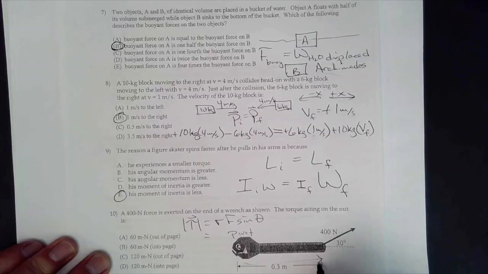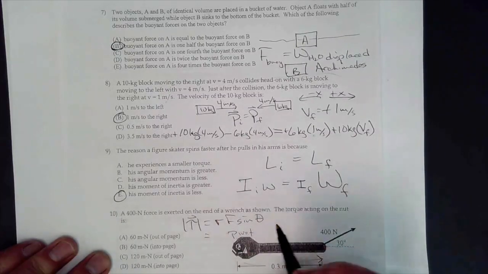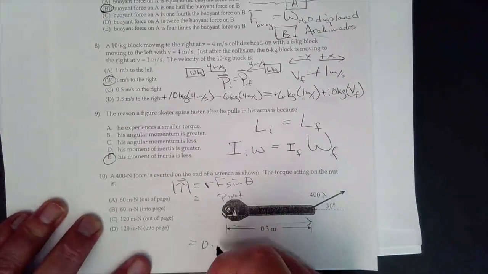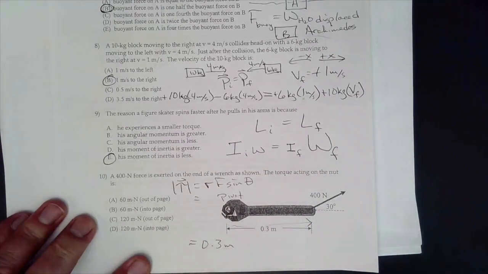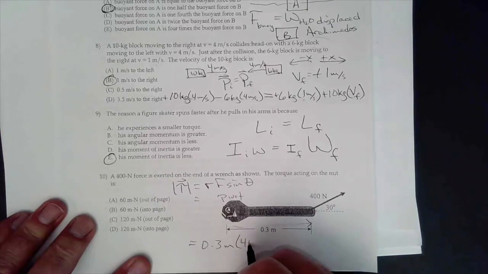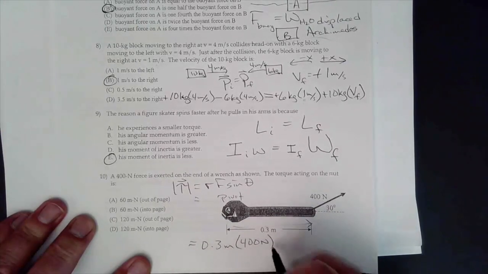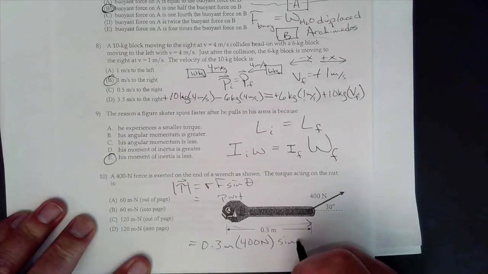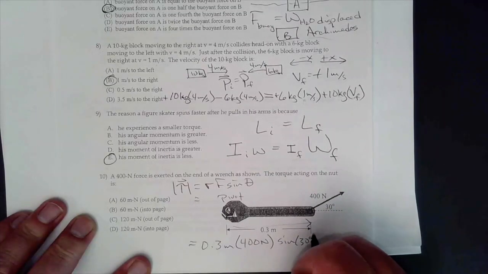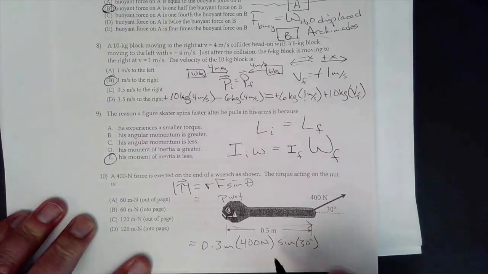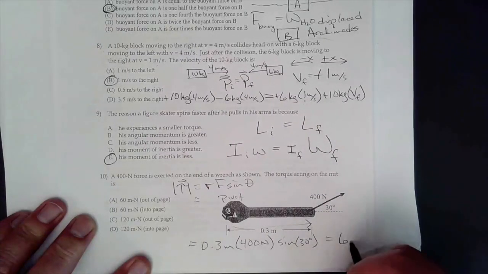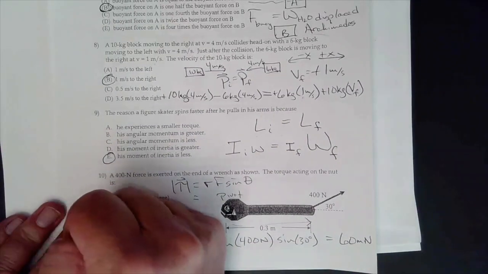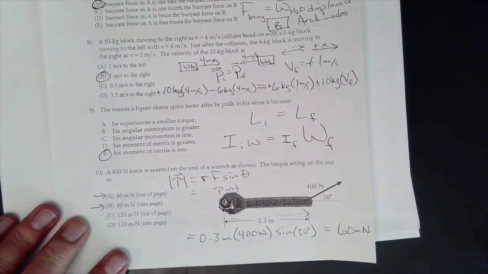So that's going to be, I'll put it down here, 0.3 meters times the force of 400 newtons times the sine of the angle between those two directions, which would be 30 degrees. And that's going to give me 60 meter newtons. So it's either A or B. Those are the 60. Okay.